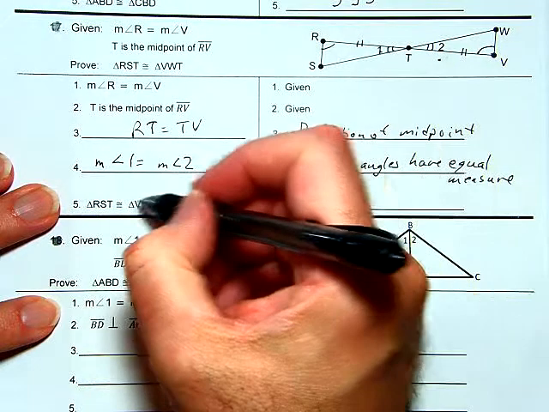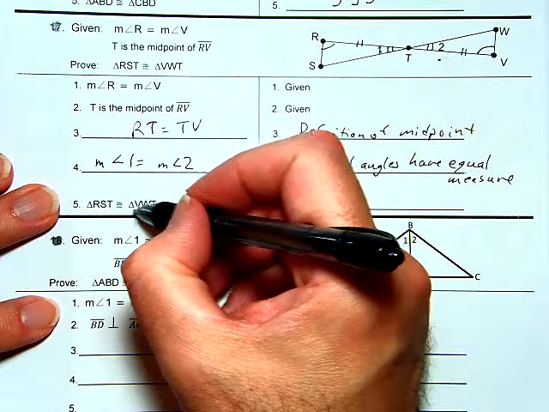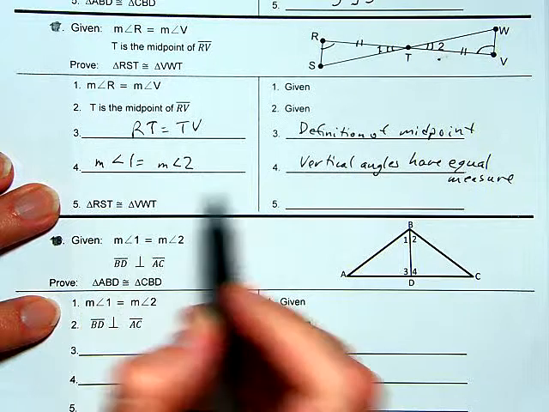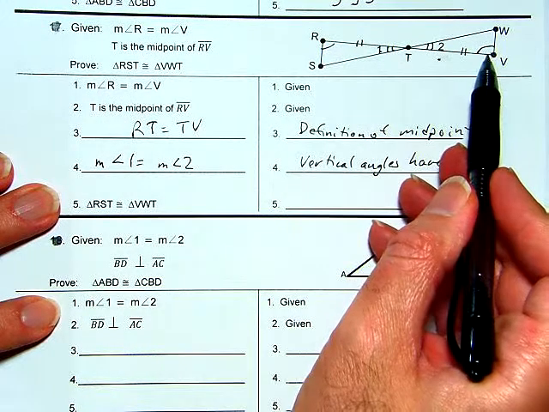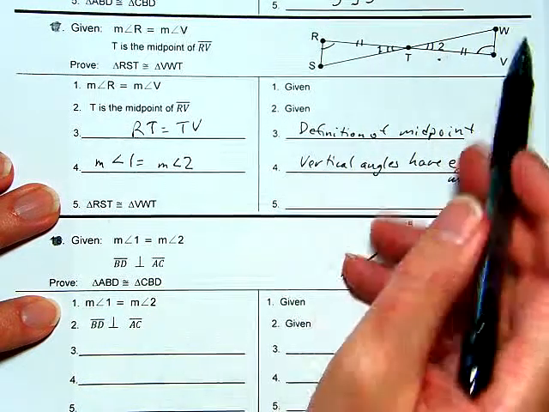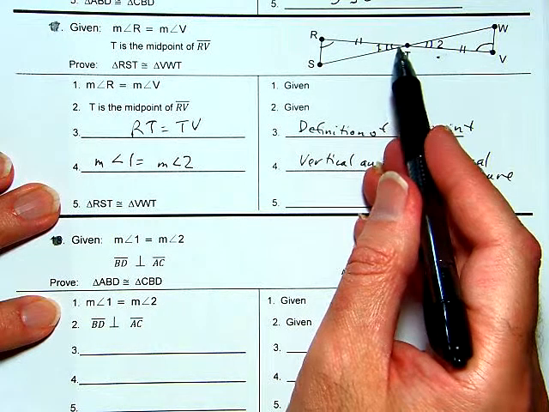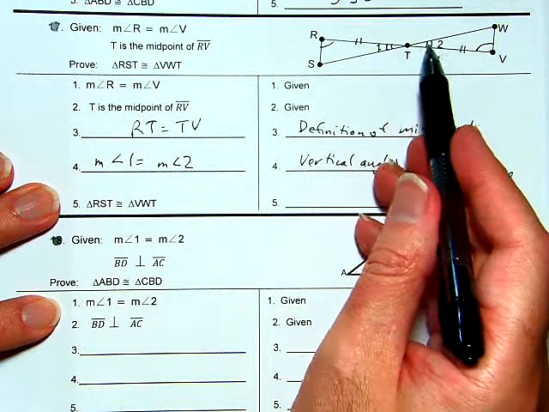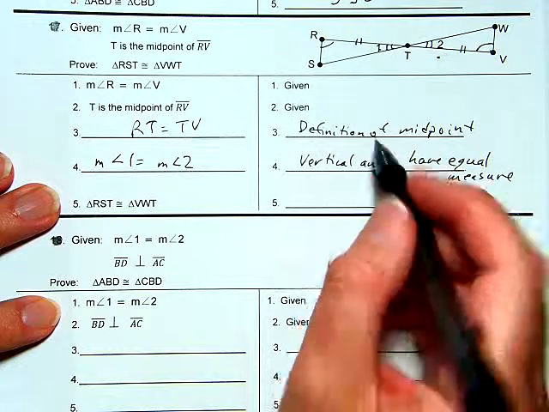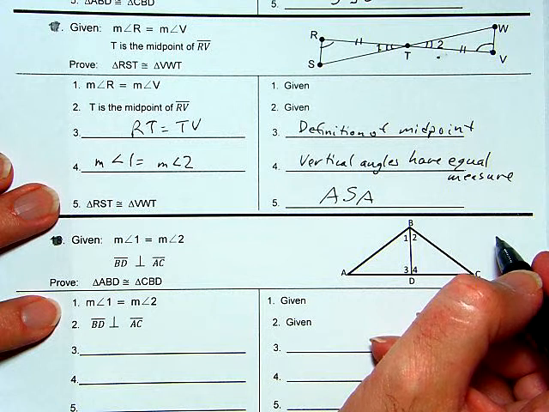And that means that triangle RST is congruent to triangle VWT. So R should correspond to V. Let's take a look. R and V correspond. They both have that one line. S and W must correspond. They're both the ones without the line. And the T's, each triangle has their angle T, and they are the ones that correspond as congruent because they are vertical angles. So by angle side angle, we can say that triangle RST is congruent to triangle VWT.